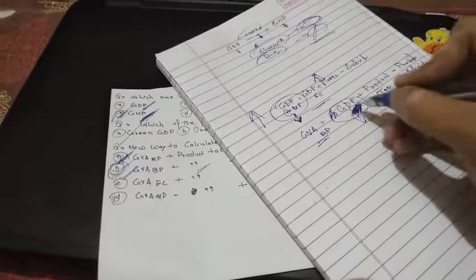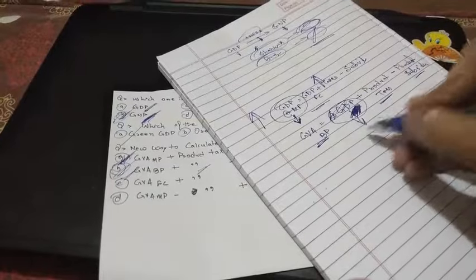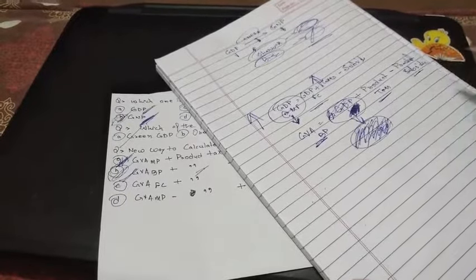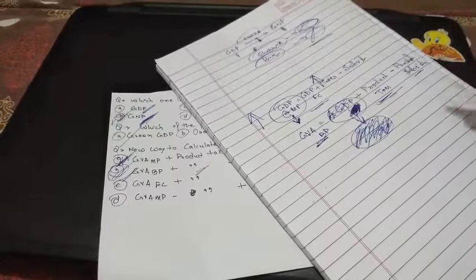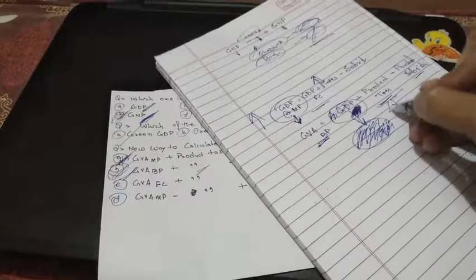Here the GVA can be found as all the products that are produced in the company or the industry, plus whatever taxes the company or the factory is paying in the process of production. What are those product taxes?